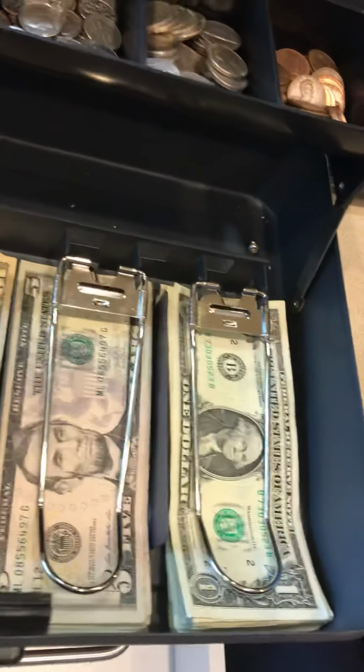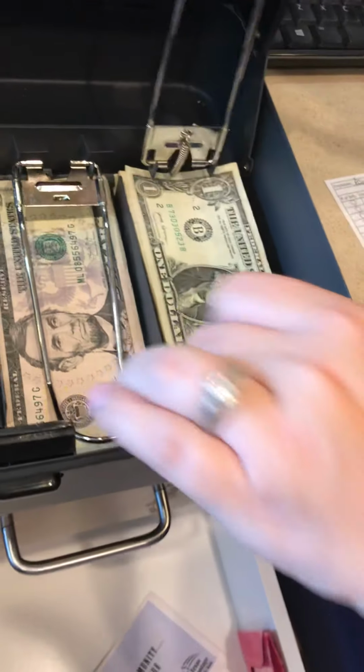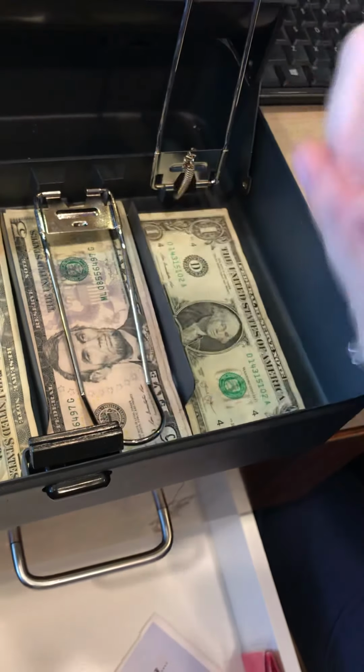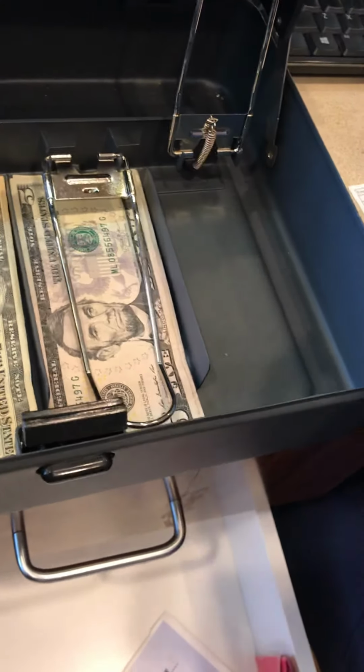Okay, and then it's asking for 1s. We do have some 1s in there. And then we'll count the 1s. And of course that one, since it's 1s, it'll be the same number on each side.